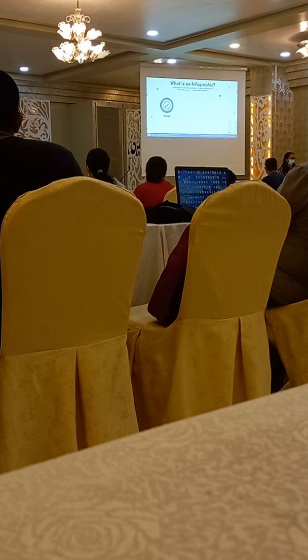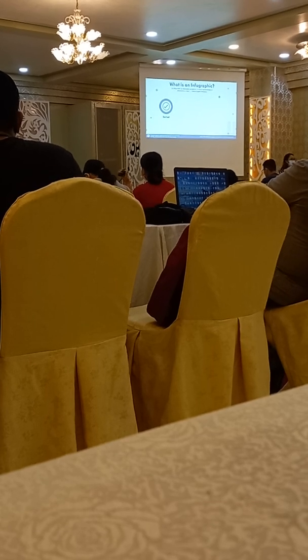Magpapaikot po pala kami ng attendance, si Sir D. 2 copies po yung attendance.